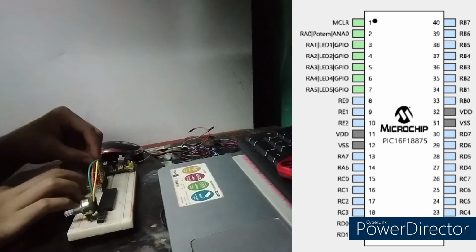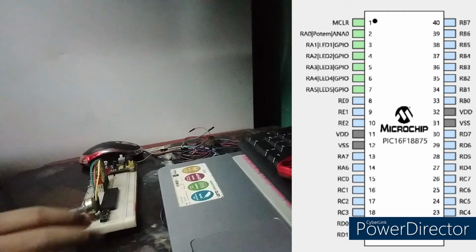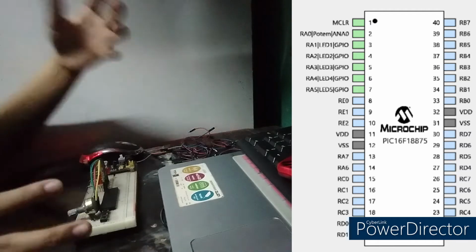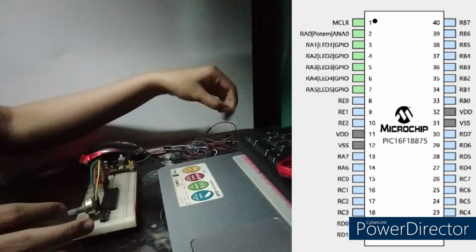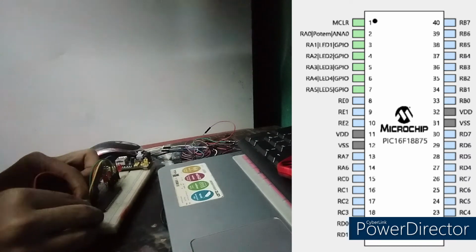Okay. So for our potentiometer, we will be connecting its 2nd terminal to pin number 2 of our IC. This will serve as our analog input, okay, that will be converted to our digital output. So let's connect the terminal 2 of our potentiometer to our IC's pin number 2.